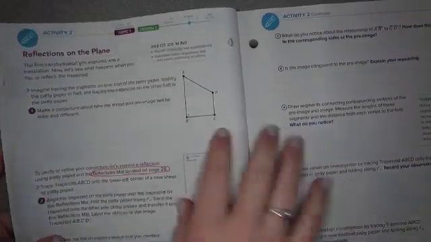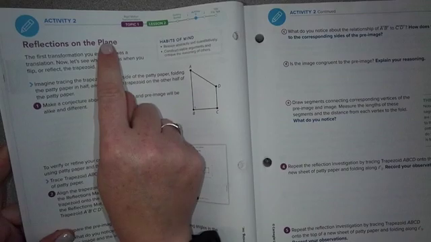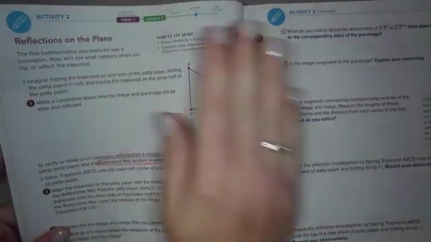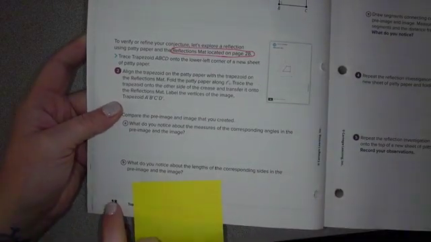This is reflections on the plane, and that is not reflections on an airplane. It is a plane, which is just a flat surface. So I had somebody ask me that question, wanted to make sure to clarify, and we're on page 18.